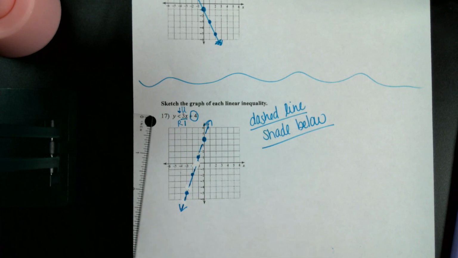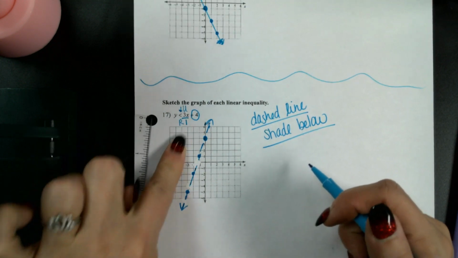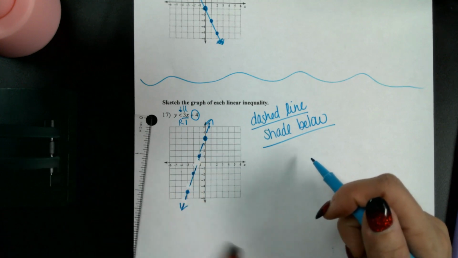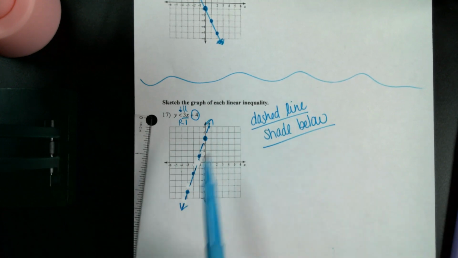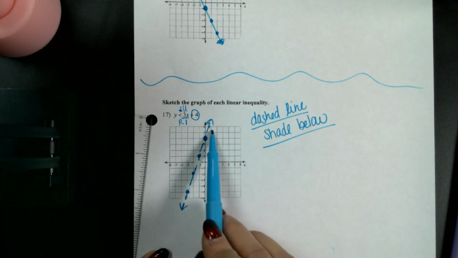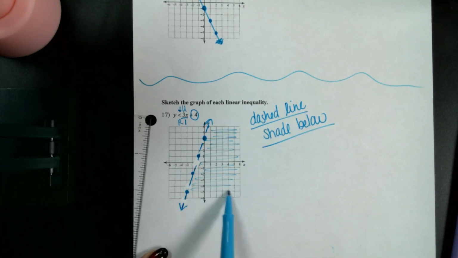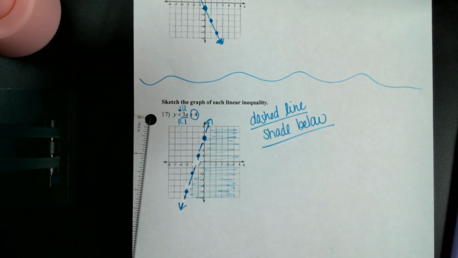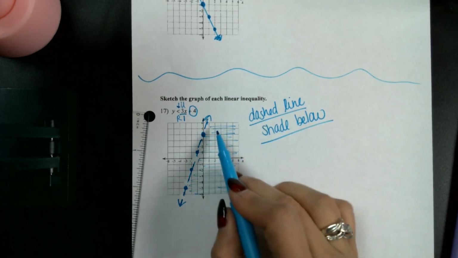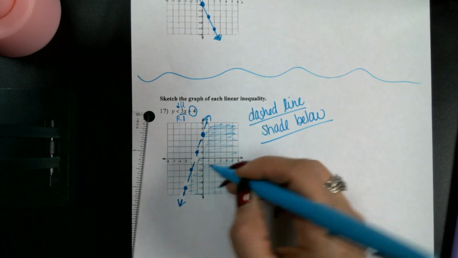And then we said that it's supposed to be shaded below. So is it over here to the left or over here to the right? So you just want to do some light shading, just as long as I can tell that this is the side that you guys shaded.